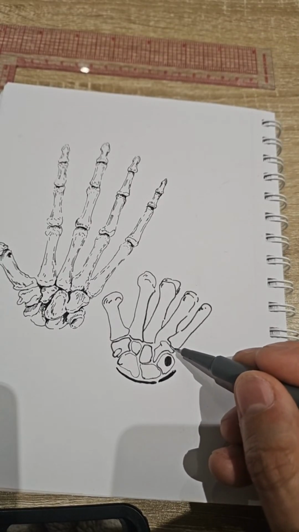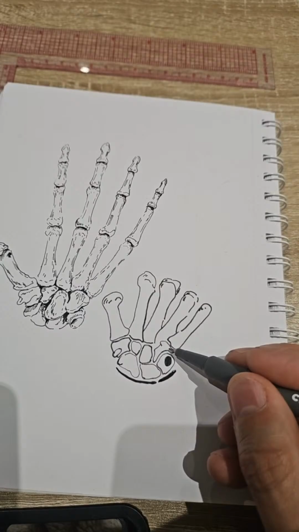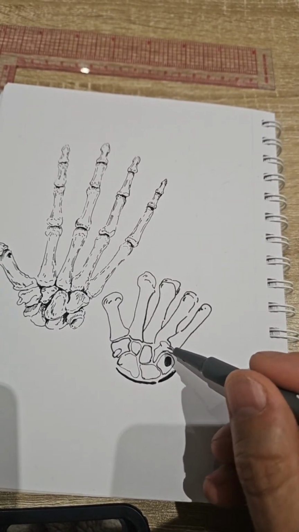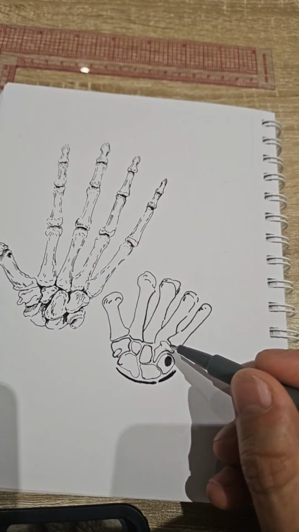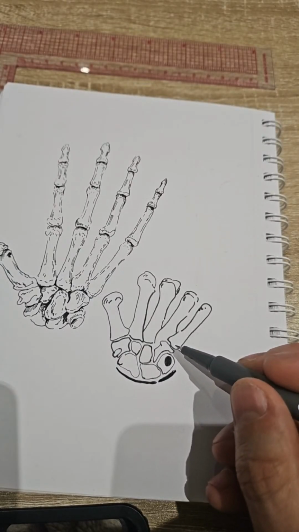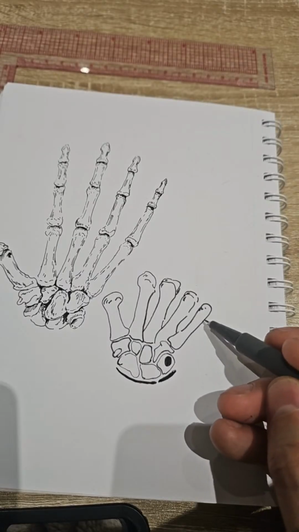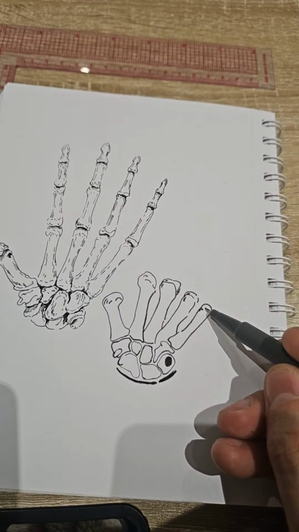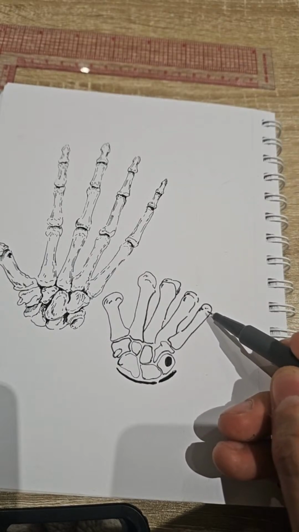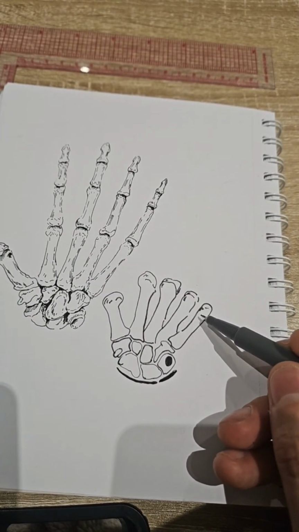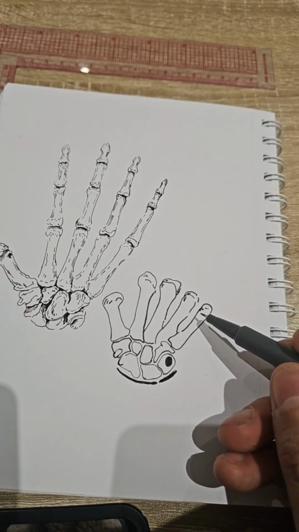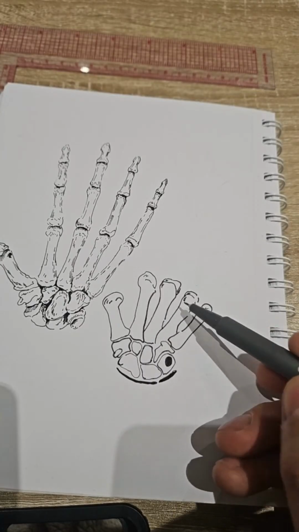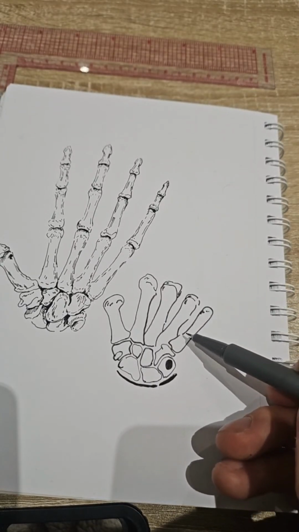The hamate will be here. Okay, this is the hamate bone, and the hamate has a hook which projects from the palmar surface. Then this is the metacarpal bone as well, but this is the metacarpal bone of the little finger, or the fifth metacarpal if you prefer. So metacarpal first, second, third, fourth, and then fifth.